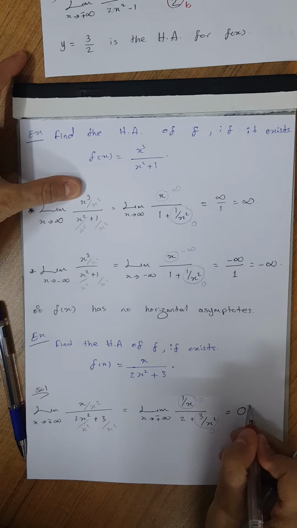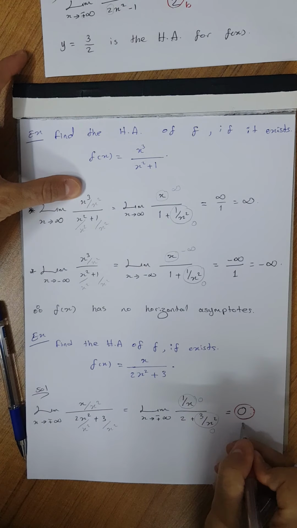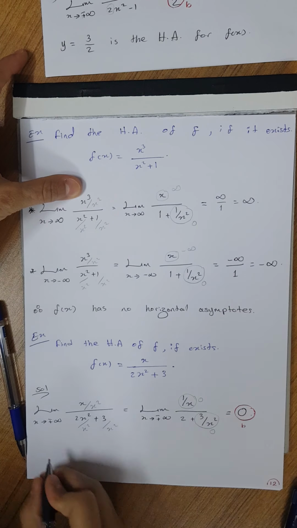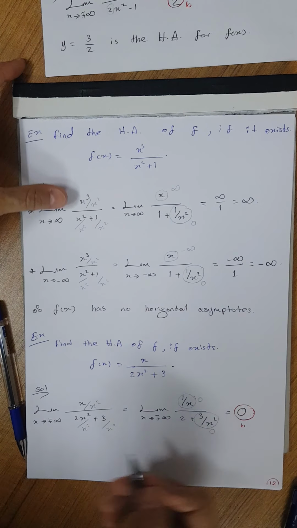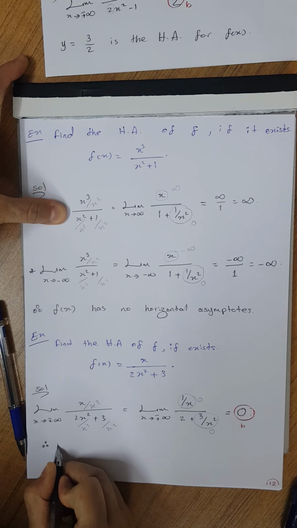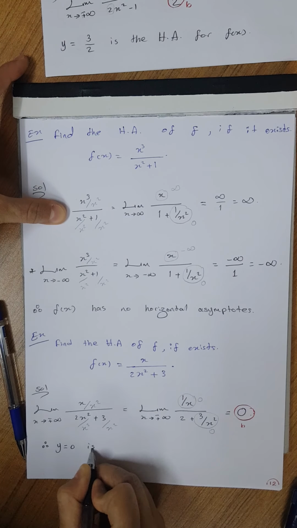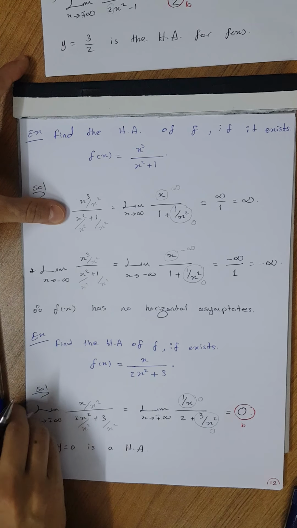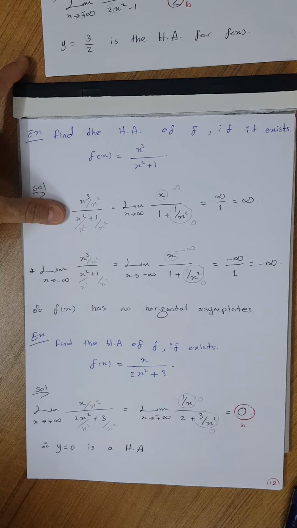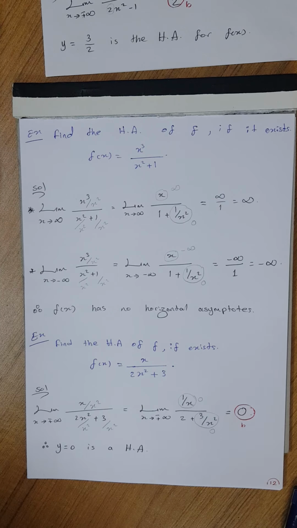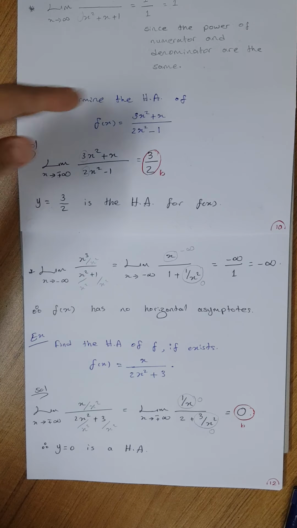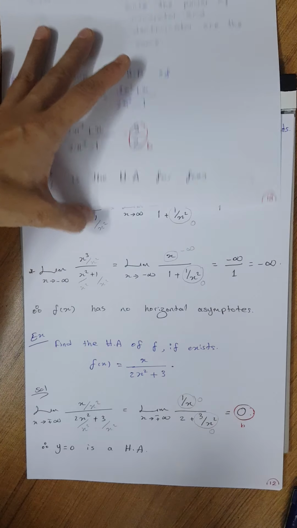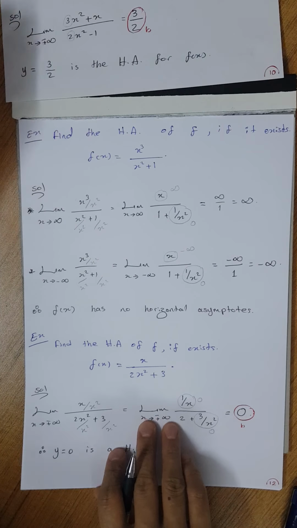So when I calculated the limit of the function as x approached infinity or negative infinity, I got 0, and 0 is a number. So y equals 0 is a horizontal asymptote for the function. We had 3 cases: either you're getting a regular number, positive or negative, or you're getting 0, or you're getting positive or negative infinity.